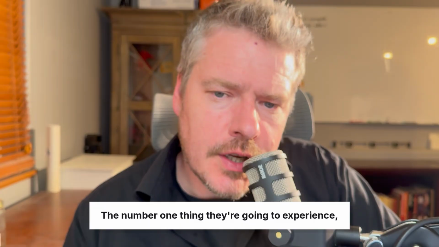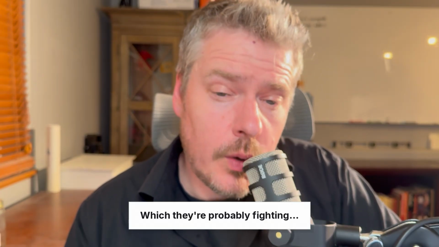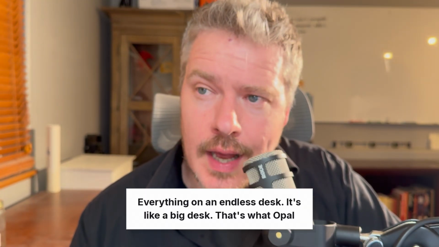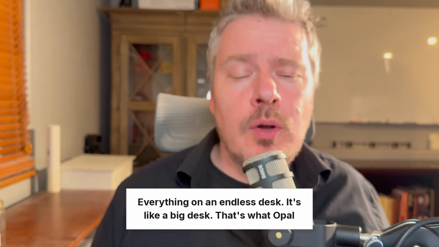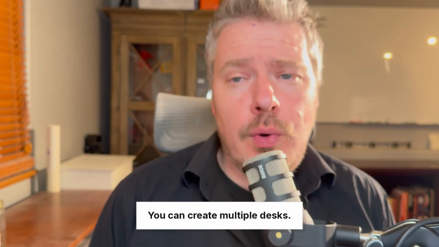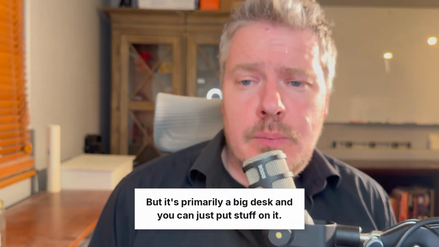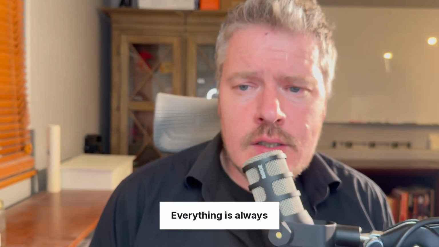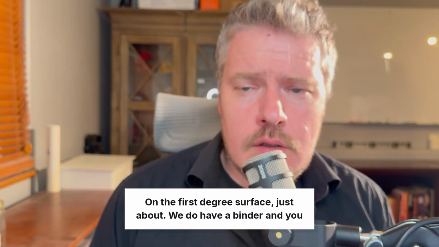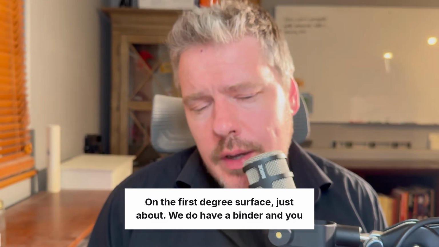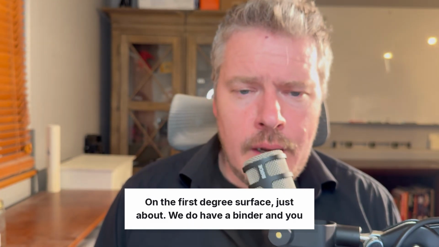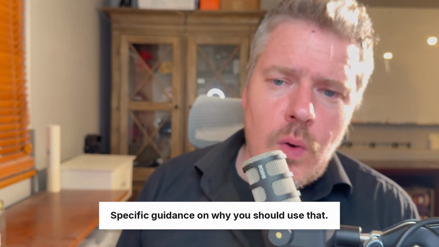The number one thing people will experience is that you're going to be able to see everything on an endless desk. It's like a big desk. That's what Opal is. It's a big desk. You can create multiple desks, but primarily a big desk, and you can just put stuff on it. Everything is always on the first degree surface, just about. We do have a binder, and you could put things in the binder. And I have specific guidance on why you should use that.